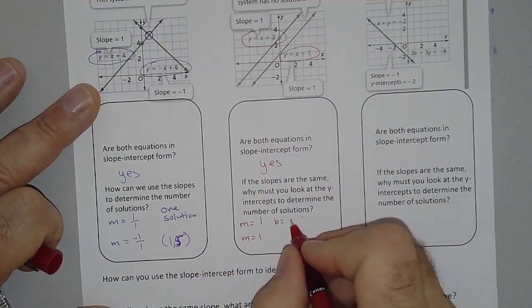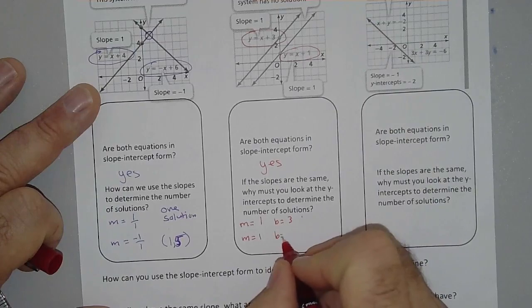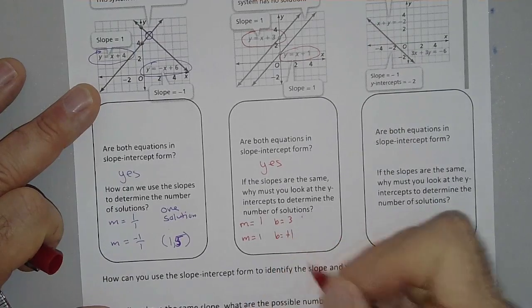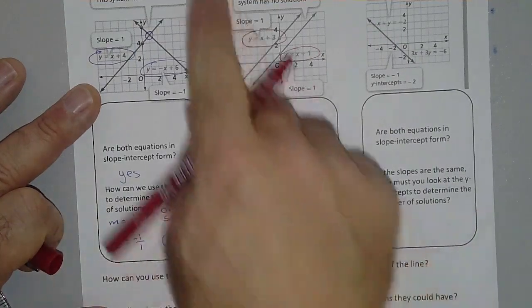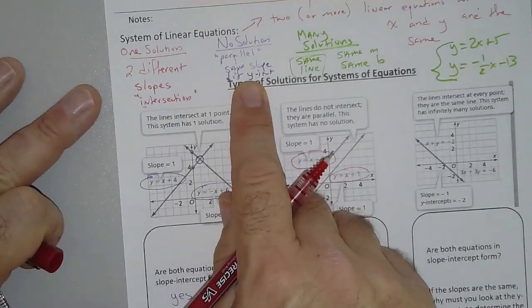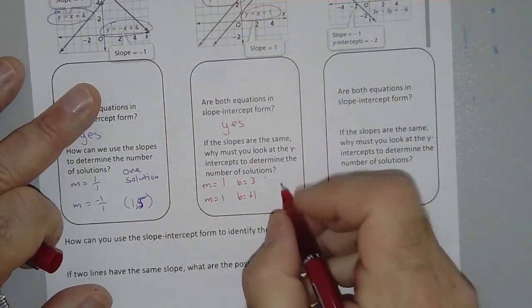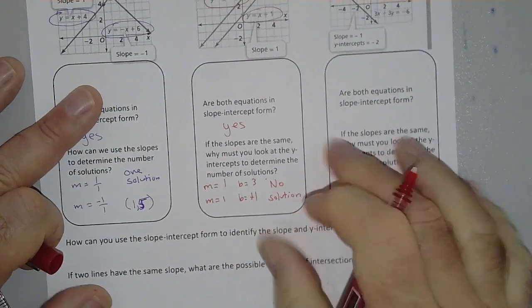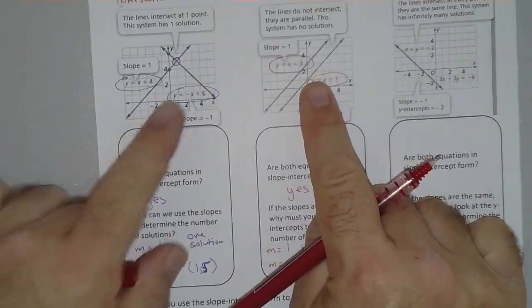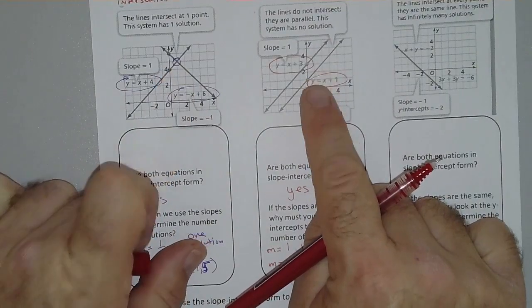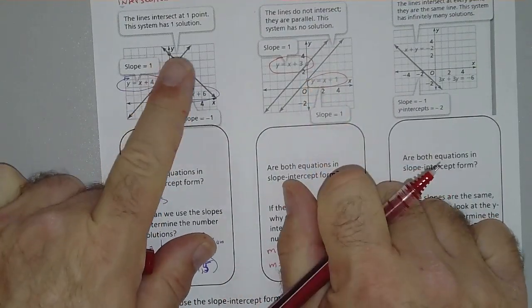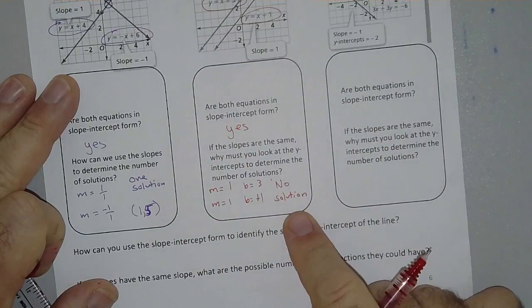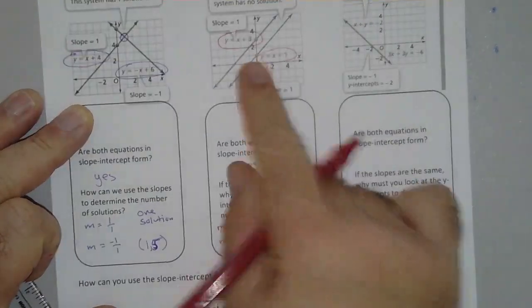In the first equation, the y-intercept is 3. In the second equation, the y-intercept is 1. So what does that mean? We've got same slope, different y-intercept, which means we have no solution. We have no intersection. These two lines will never intersect. So there's no ordered pair where they connect.